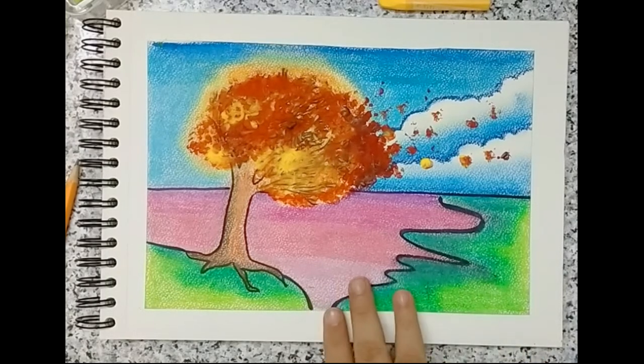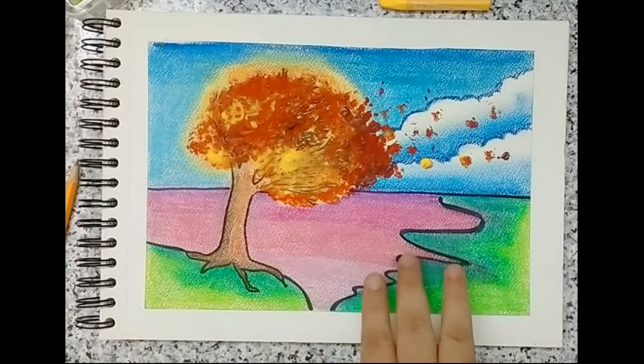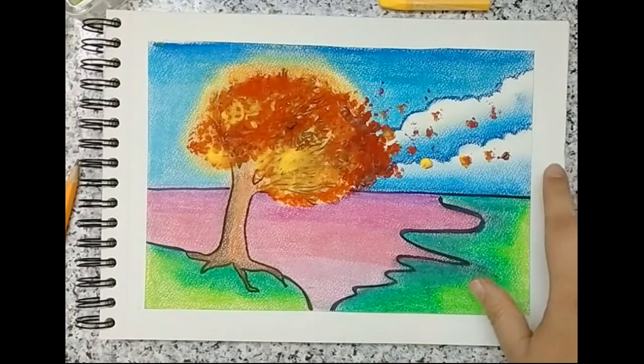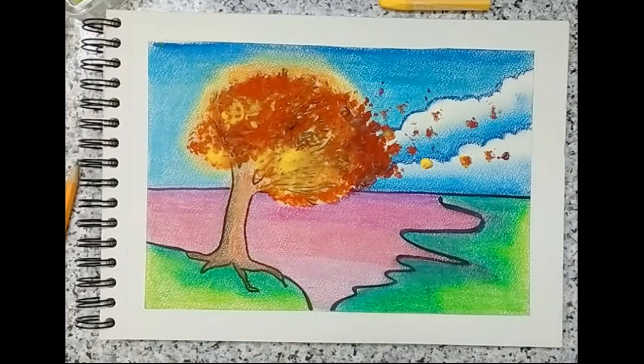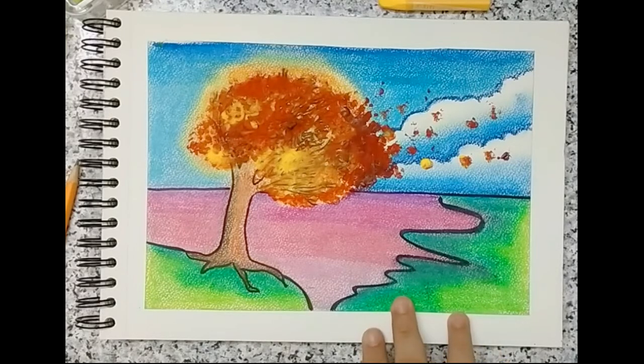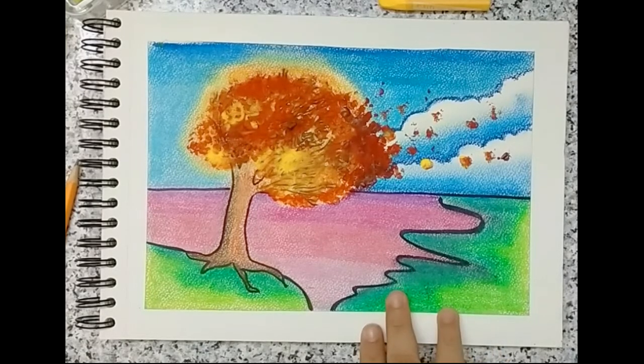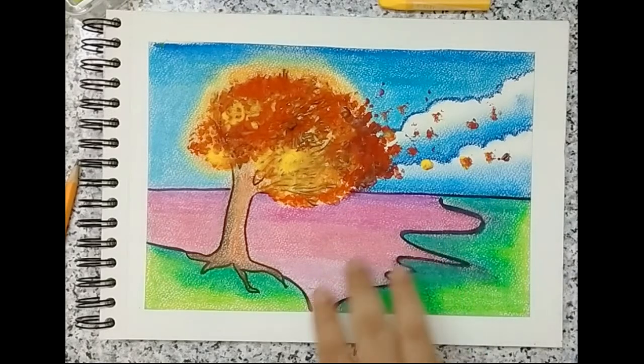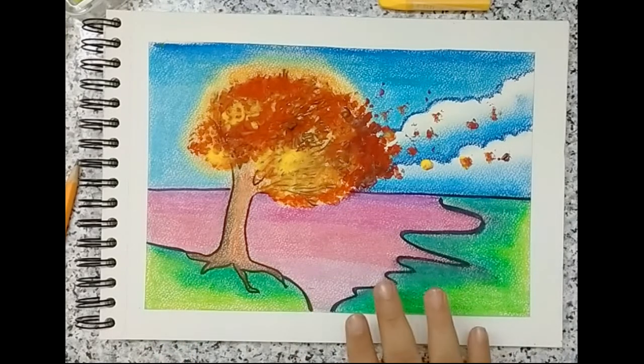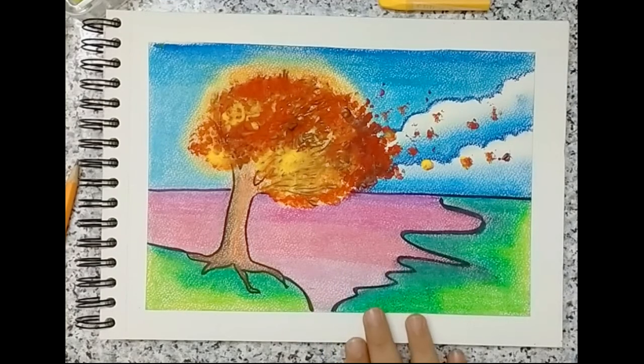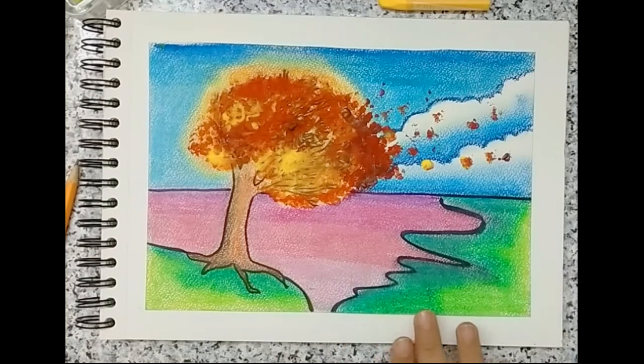Plus, in this artwork, I'm going to show you how to show movement. How do you show wind or breeze in your drawings? Now, you cannot see air, you cannot see wind. I'm not talking about tornadoes or twisters, but you cannot see a normal breeze. So how do you depict it in your images? The steps are very easy.